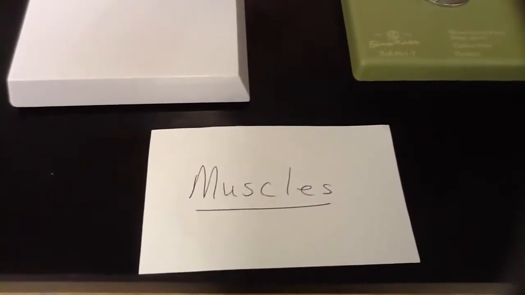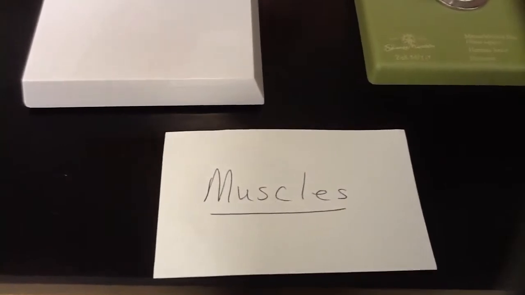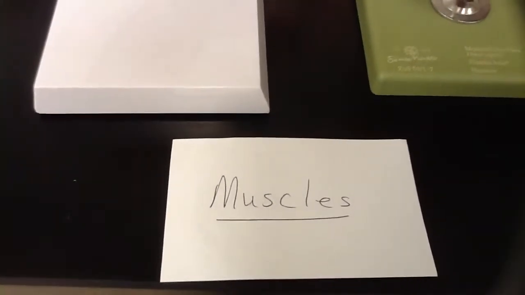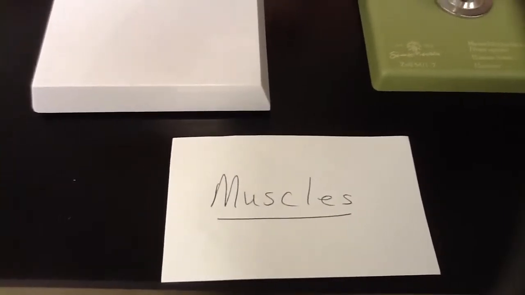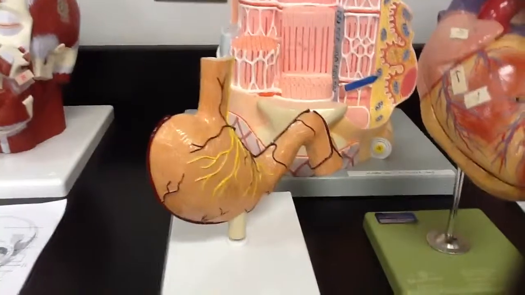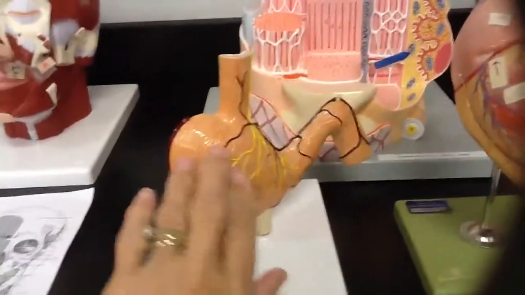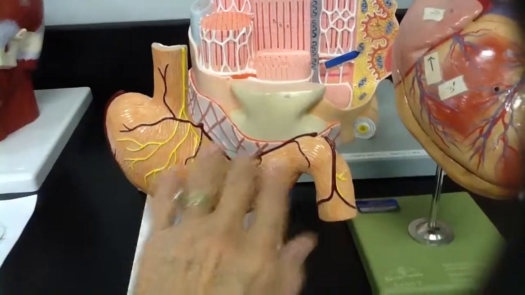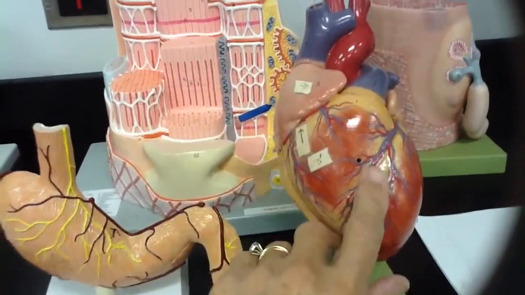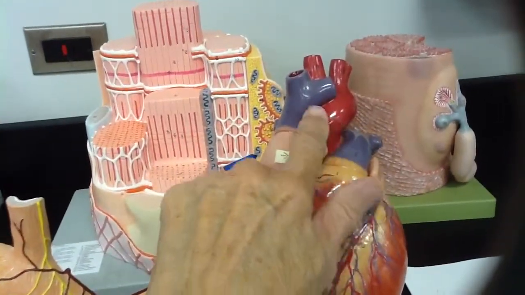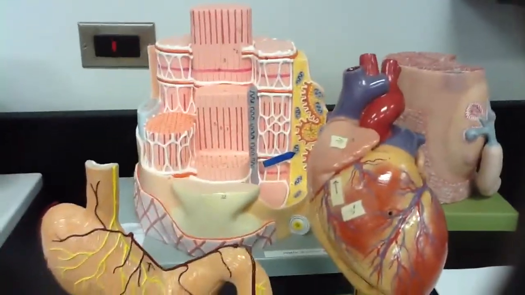Muscles. This presentation will be on the different kinds of muscle cells and then some specific muscles that we'll be studying for the anatomy and physiology class. We've already gone over the fact that we have smooth muscle, and here we see a stomach model, and of course it would have visceral muscle or smooth muscle inside. The heart will have cardiac muscle that will be in the atria and the ventricles.